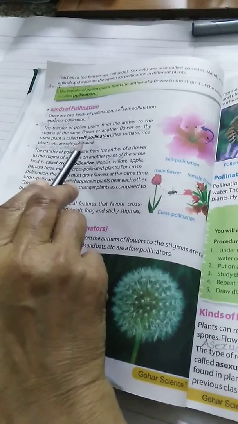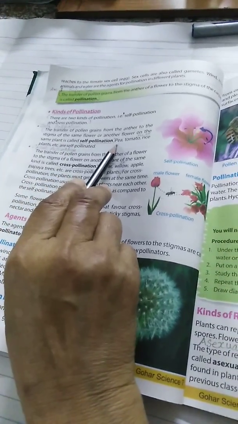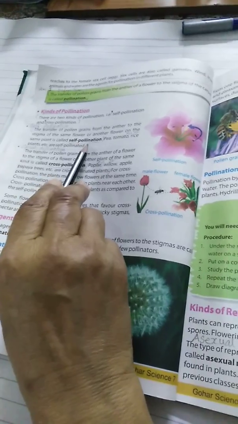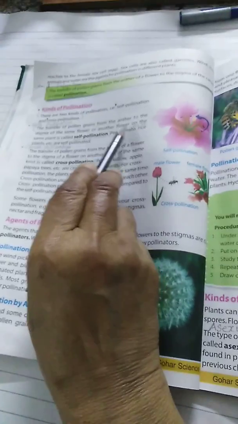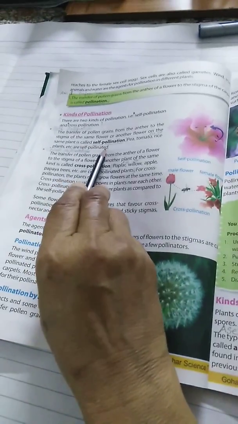Self-pollination: the transfer of pollen grains from the anther of the flower to the stigma of the carpel on the same plant is called self-pollination.